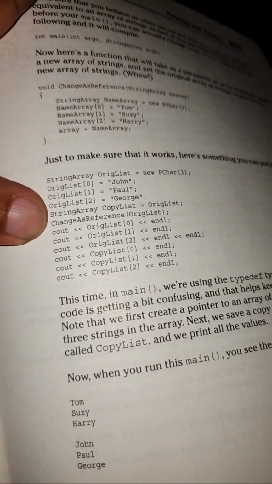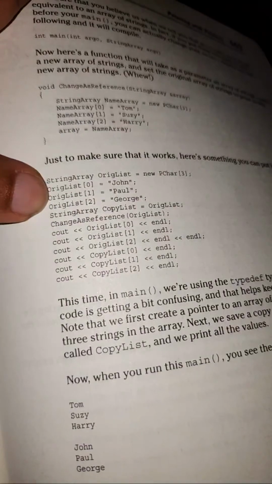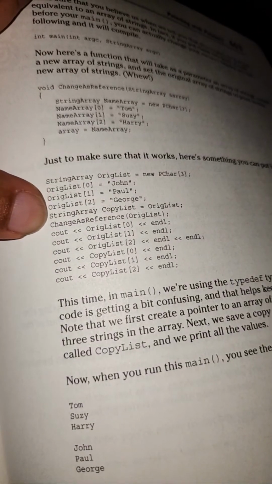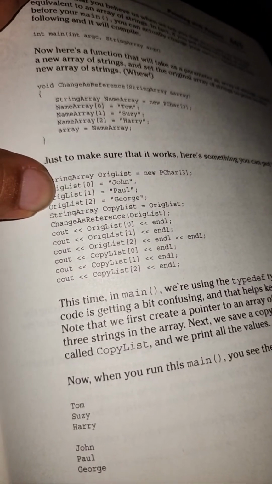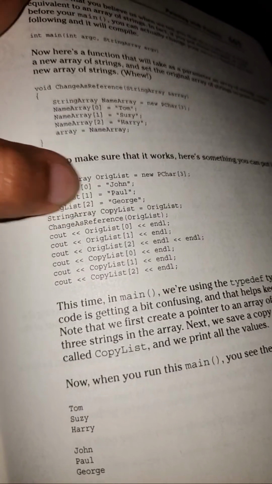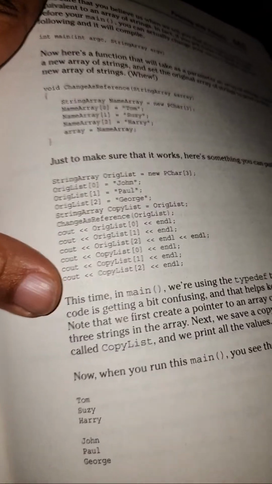It depends on what they made the copy. I feel like it's going to end up with the same result, because this is the original list and they just copied that list. But we'll see.